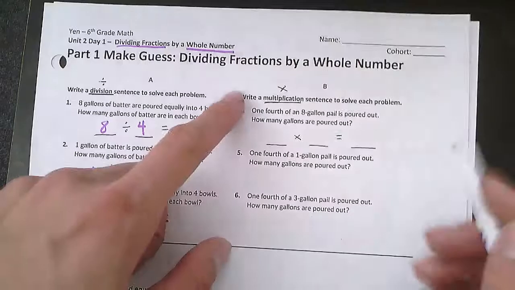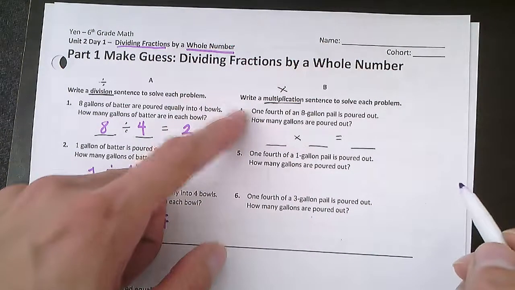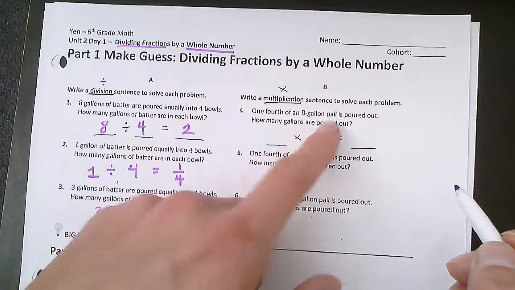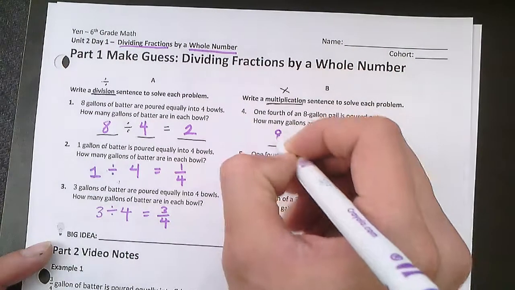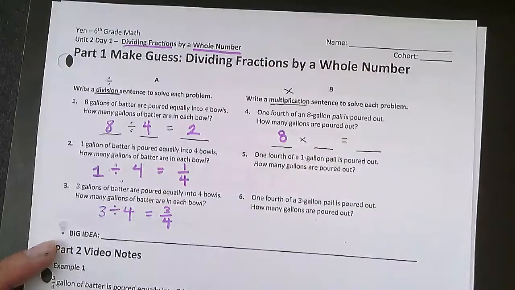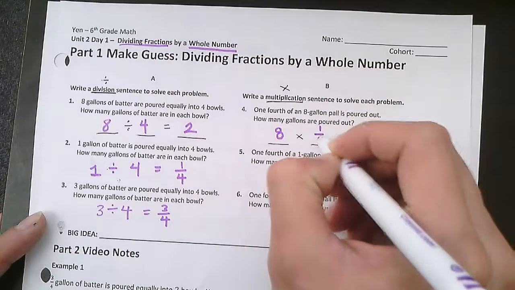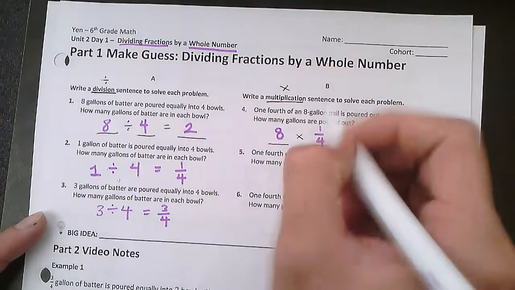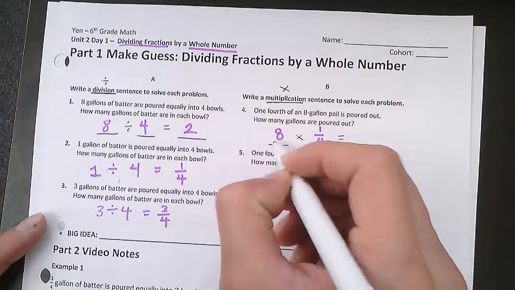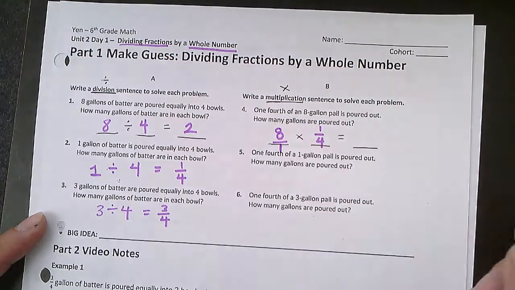All right, next, write a multiplication sentence for each one. So 1/4 of an 8-gallon pail is poured out. So this is the same thing as starting with 8, and then if we're taking 1/4 of that, we're multiplying 8 times 1/4. And 8 is the same thing as 8/1. And then we can multiply across when we multiply fractions.